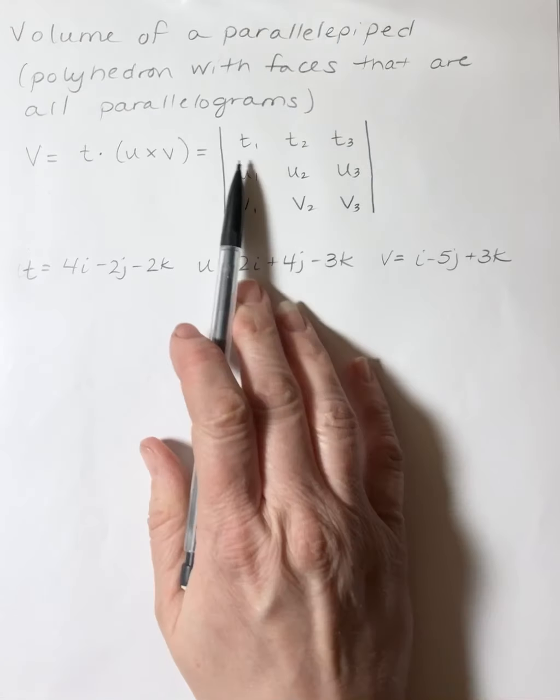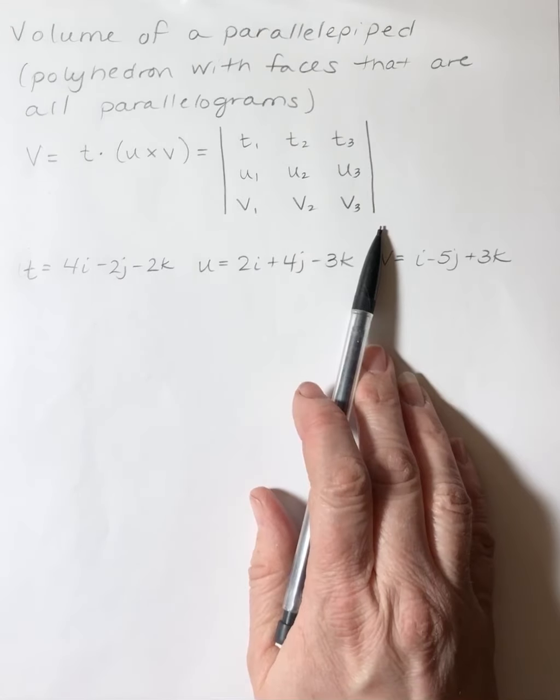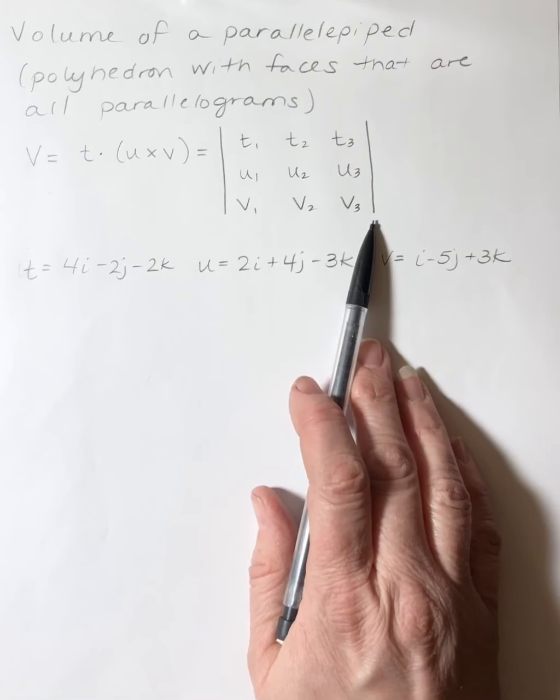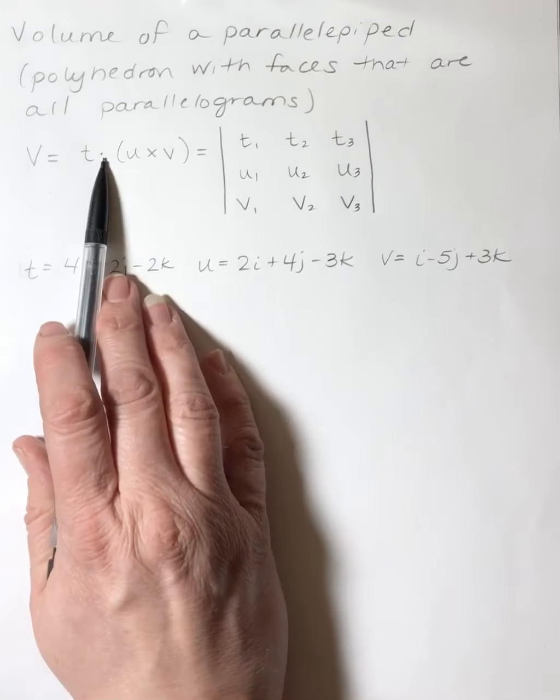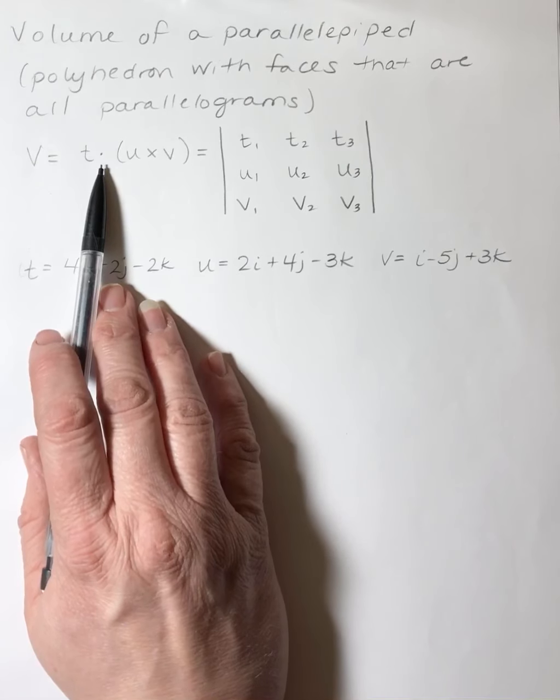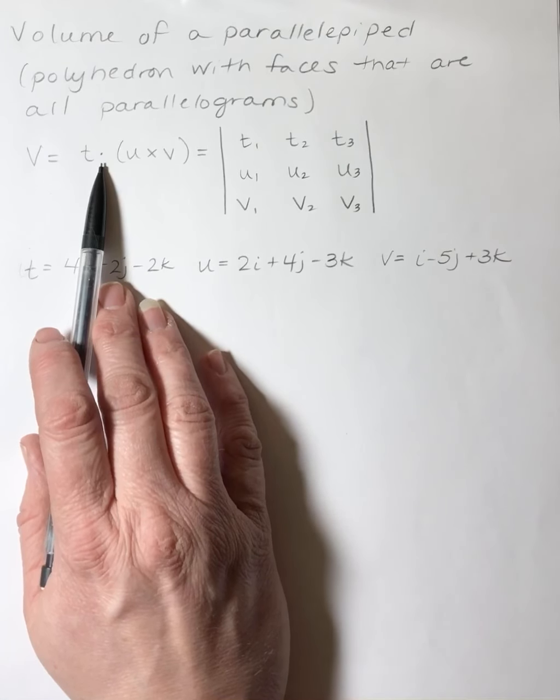Now, notice these are all going to be numbers. And so you're not going to get a vector. You're going to get the dot product, which is a scalar. So you're going to get a single unit as your answer. Okay.